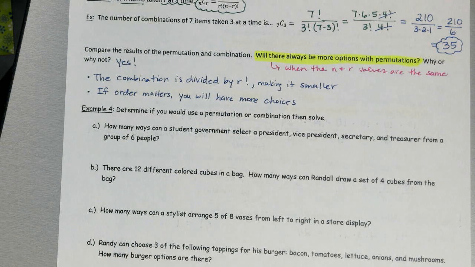Okay, so if the order of what you have matters, you're going to have more options total. Because if you're picking burger toppings, you just tell the waiter what your toppings are.